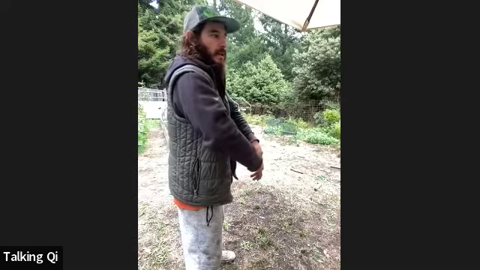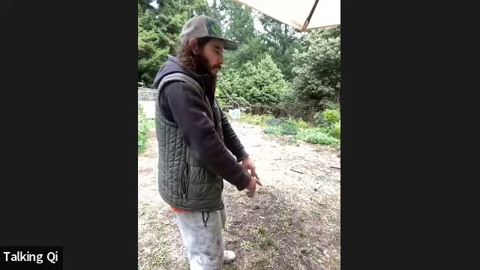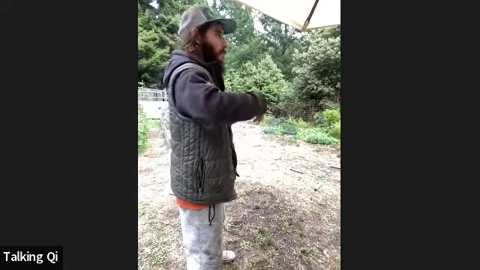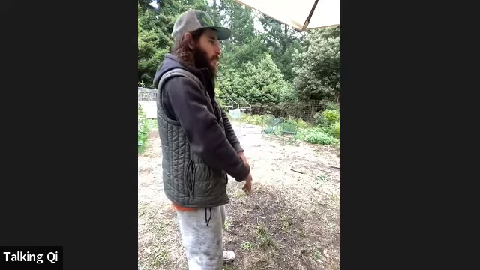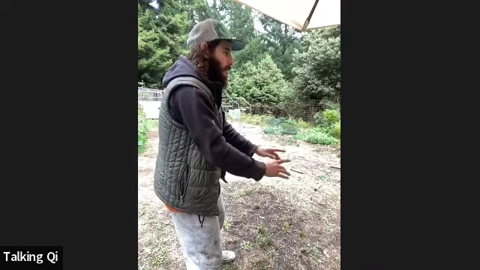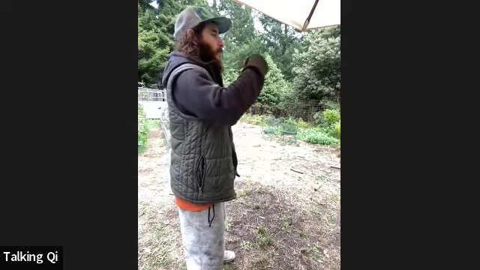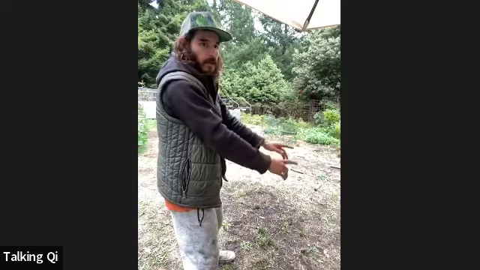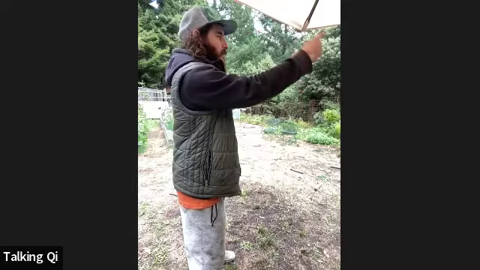So movement originating from the dantian, and with the spiral energy, growing the circles larger and larger, till eventually you are fully expanded, fully expressed.